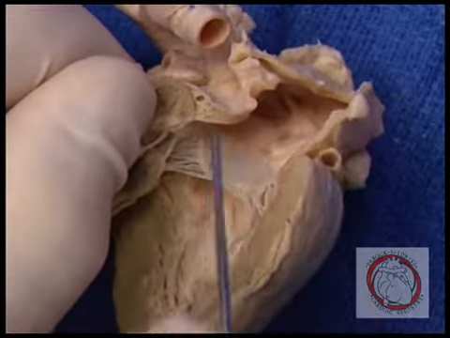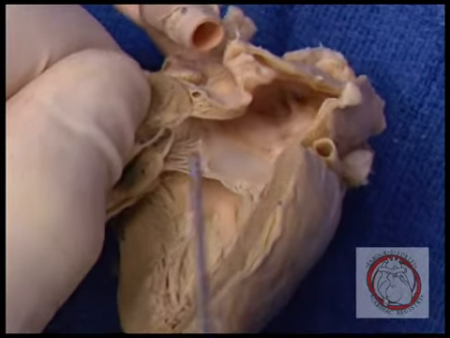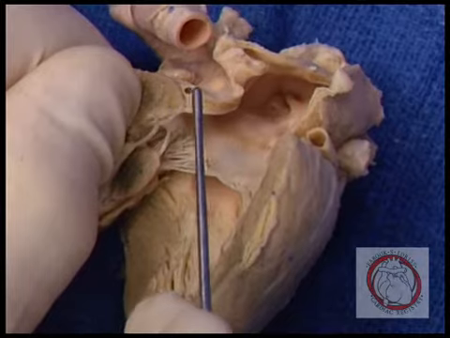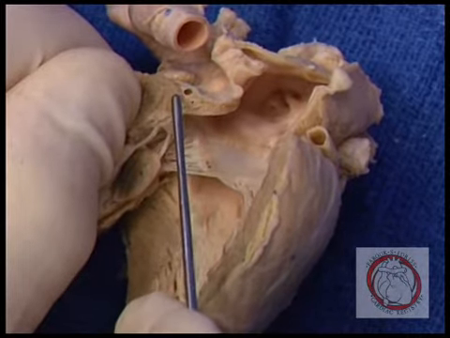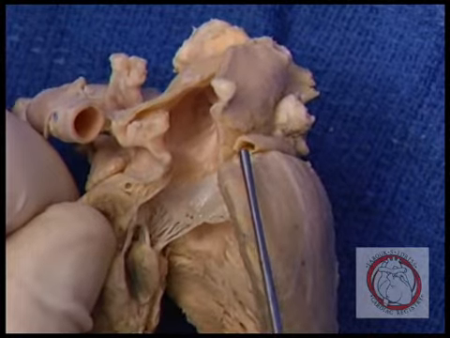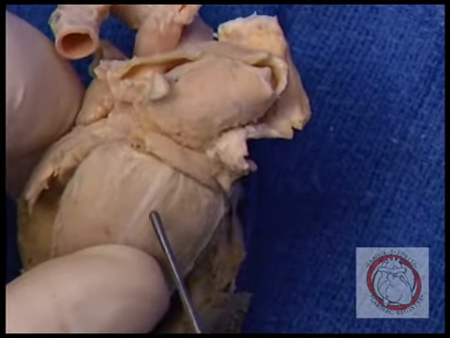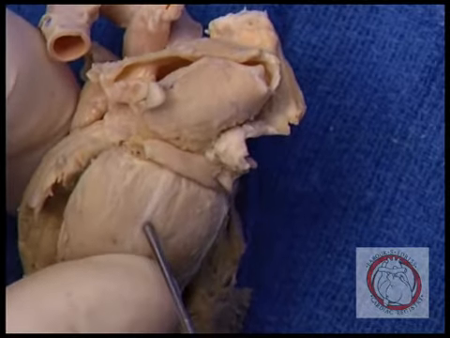And then, as we see from this specimen where we've cut across the left atrioventricular groove, it increases in size and becomes continuous with the coronary sinus in the left inferior atrioventricular groove.